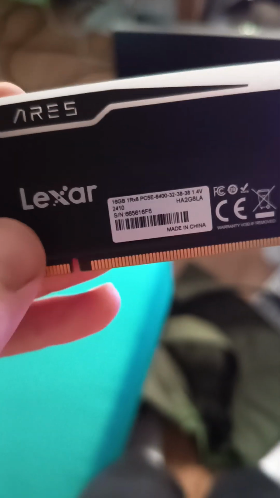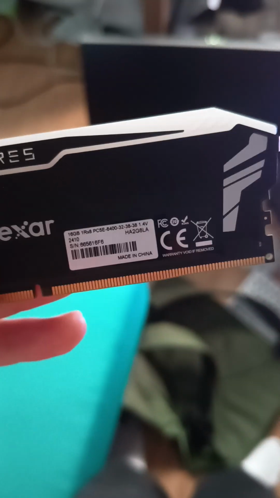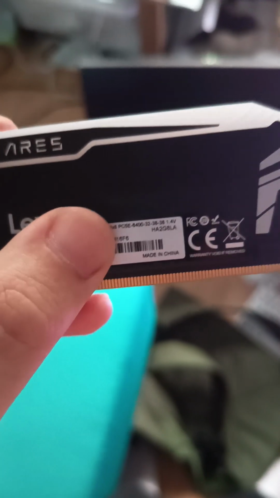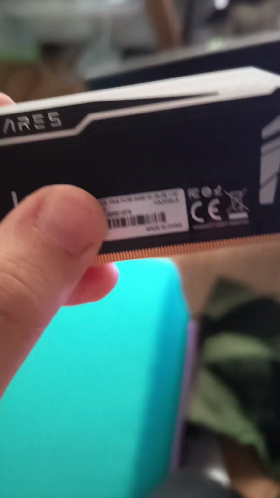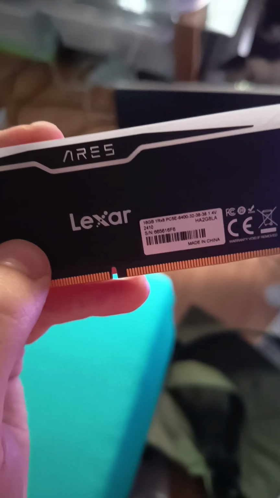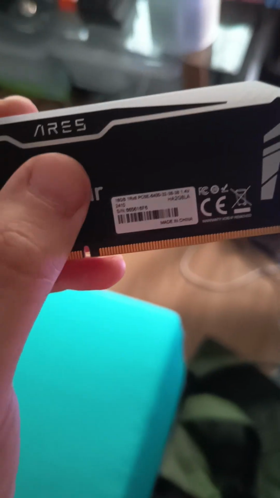But these all have to support 3600 and 4800, and those are two different profiles, and that one is profiled for 6400 megahertz, which is a performance mode of 3600, 4800.